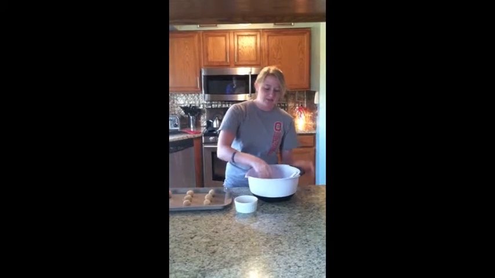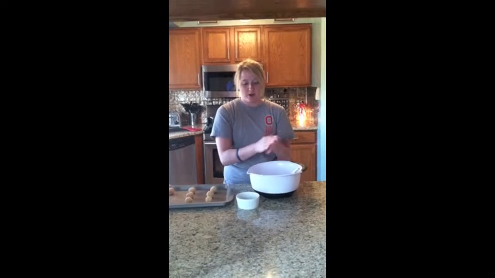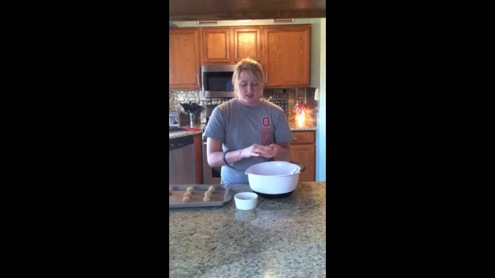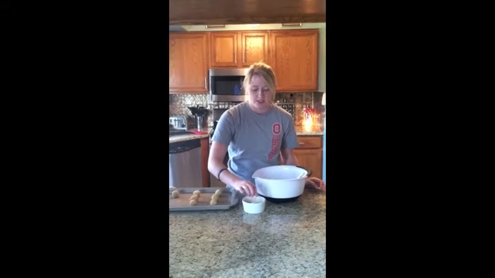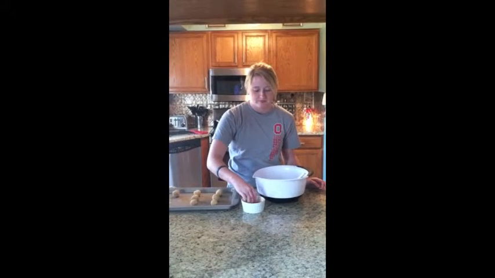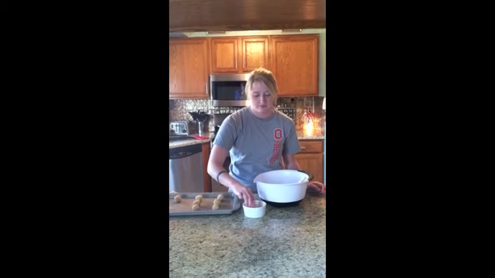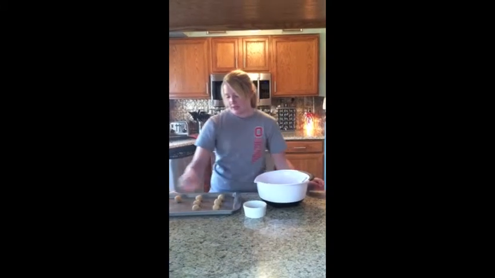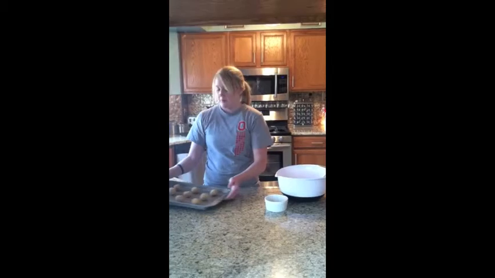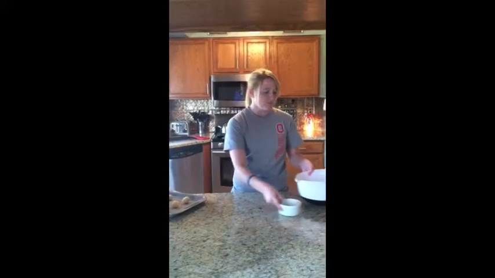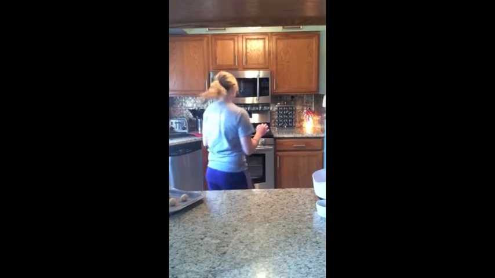What I did was I rolled the dough into a ball and then rolled it in the cinnamon and sugar, and put them about 2 inches apart on a baking sheet. I made just about 2 dozen. When I'm done with that, I will put them in the oven for 8 to 10 minutes, and this batch is about out now.